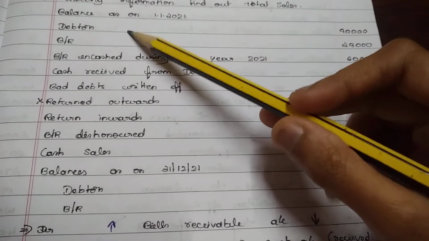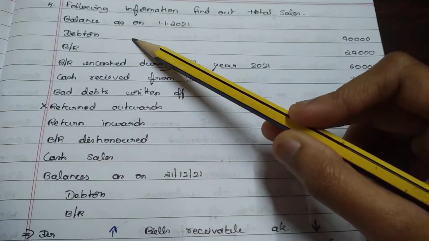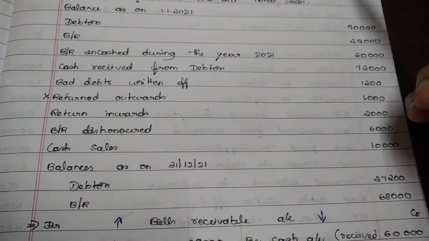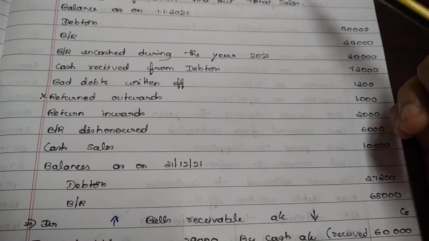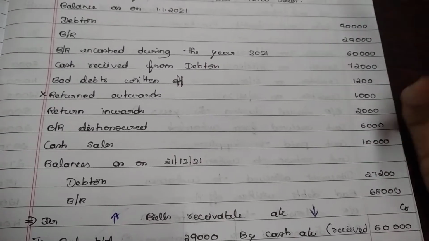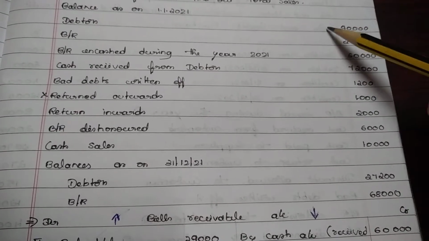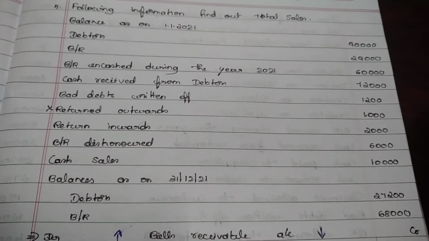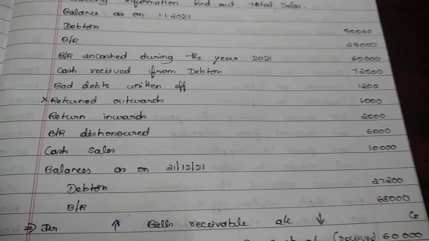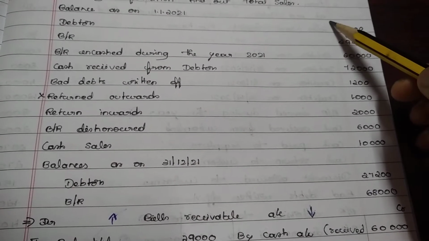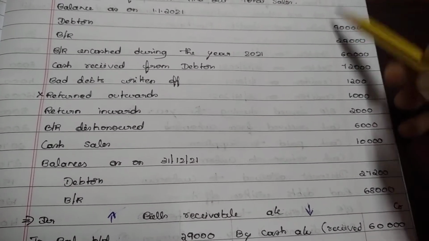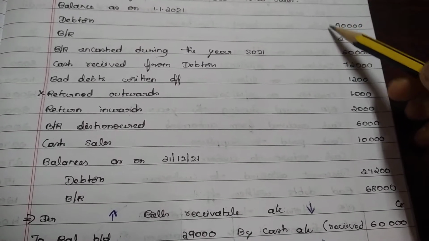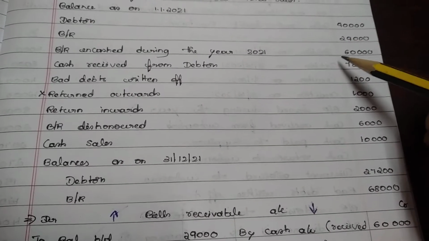So here debtors is given. If you create the debtors account and bills receivable account simultaneously, it will be very helpful for you, as you can write as and when you get the entries. So you can go order wise. So I have solved the problem in this base. I followed this order to solve the problem.